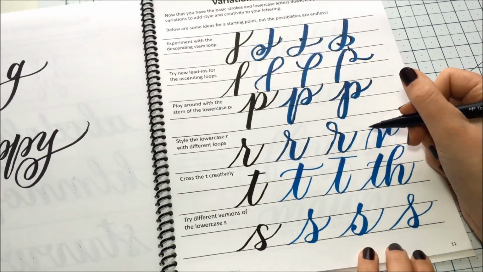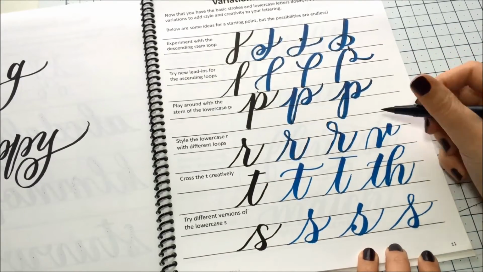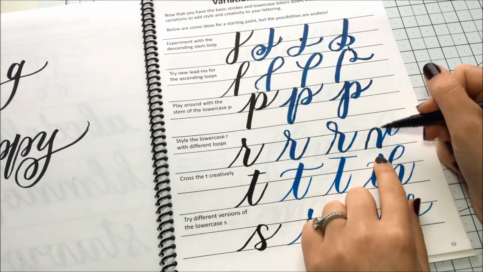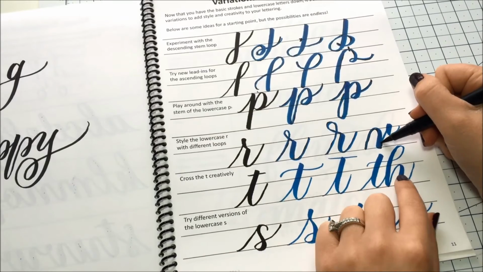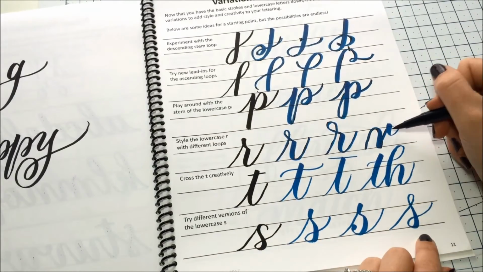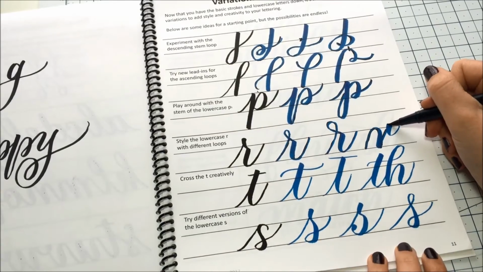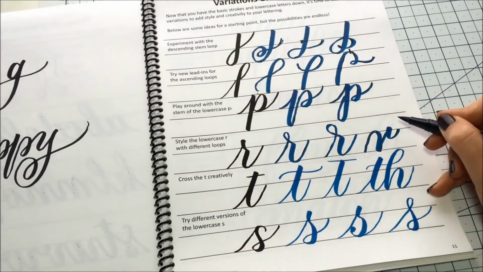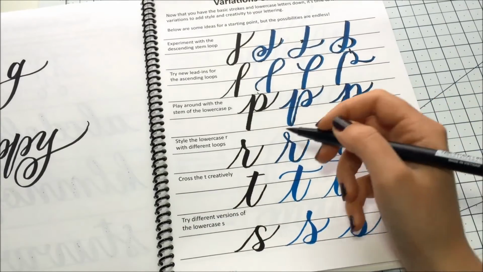This one's a little bit fancy. It's a little tricky, but you start with your overturn, like how you would for the letter M or N. You draw a line going up as if you were starting another overturn, but instead you add a mini underturn right here. So that one's a little more elegant and fancy.